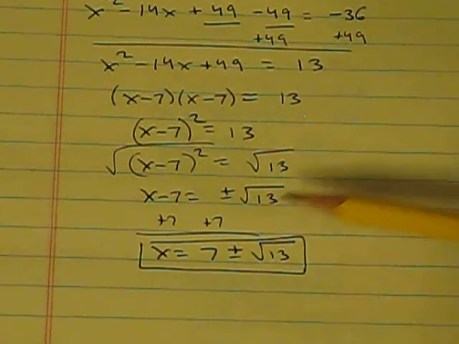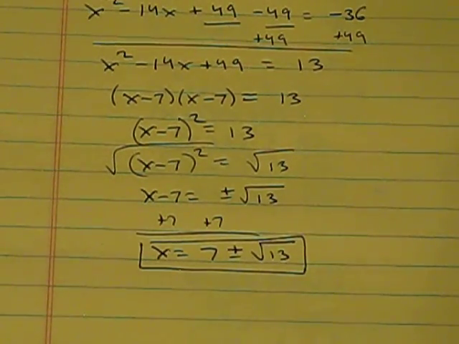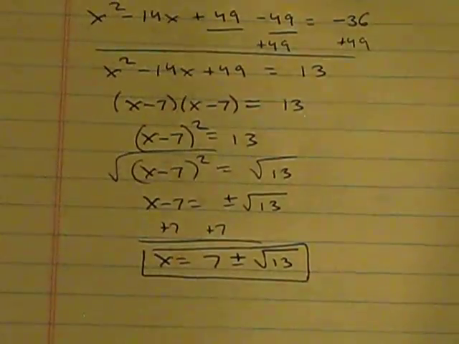And we can combine the two answers simply by putting plus minus. You don't have to break it up or separate it. All right, one last example.